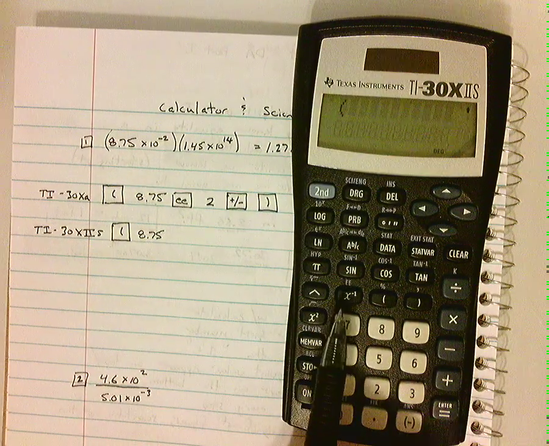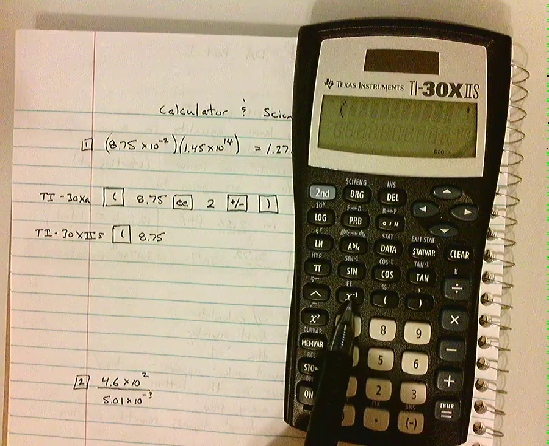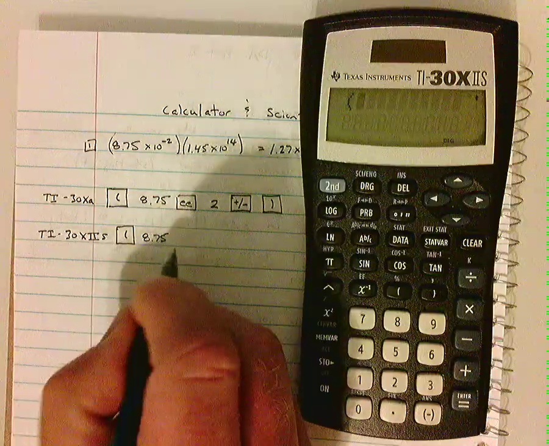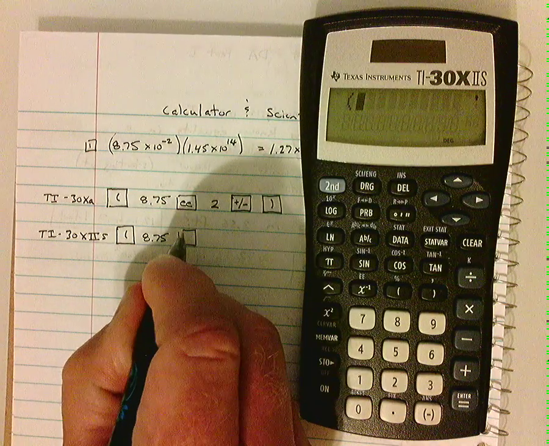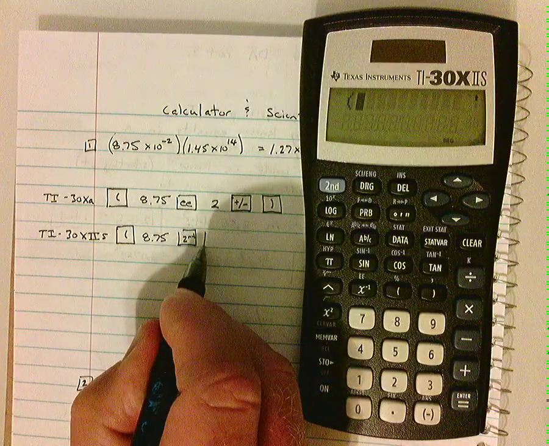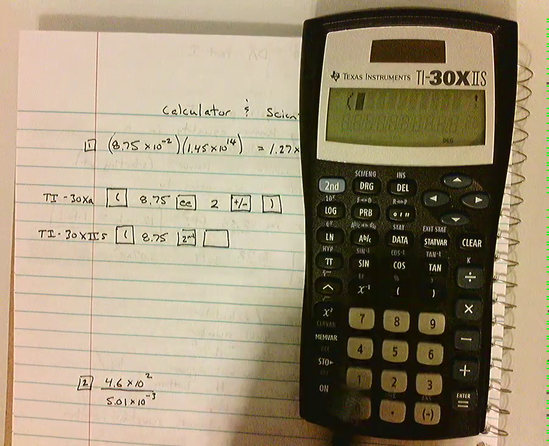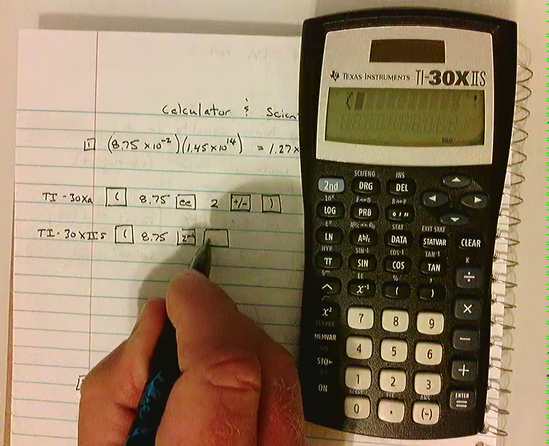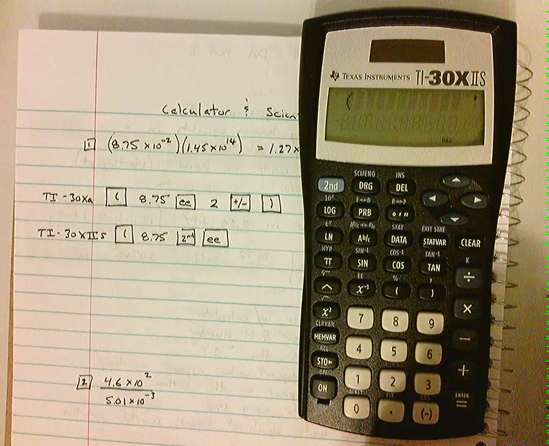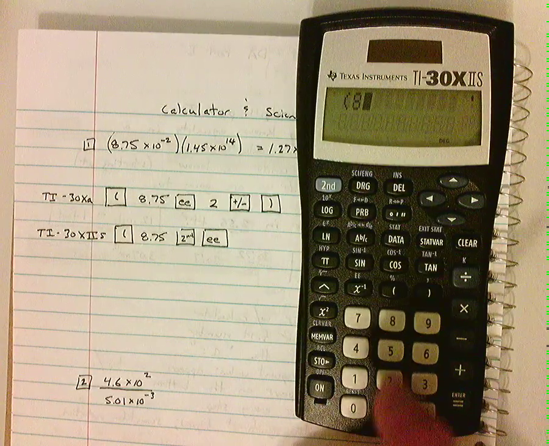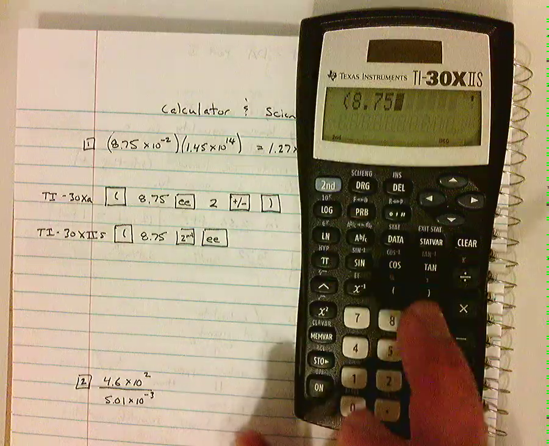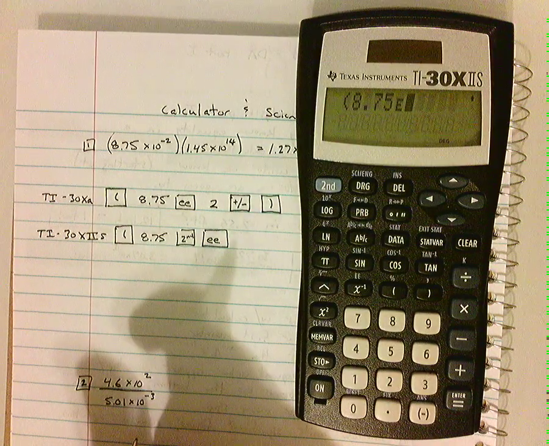And you notice the EE, or 10 to the X button, is embedded in the second function on this calculator. So we're going to have to hit the second key and then the X-1 or the EE key. So here we go, 8.75, second EE, so there's our 10 to the.